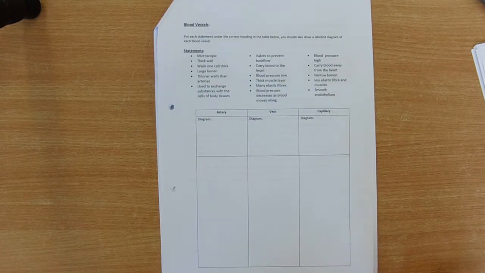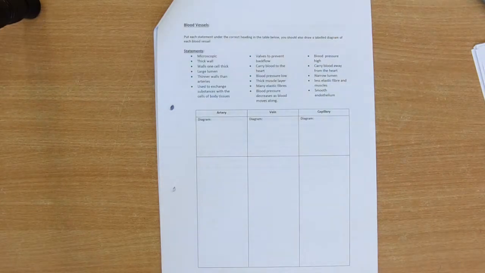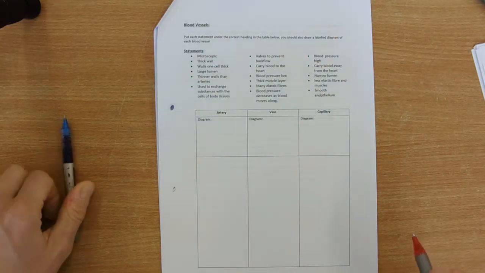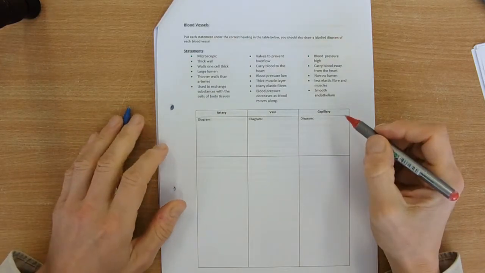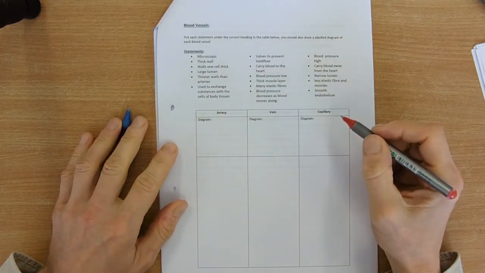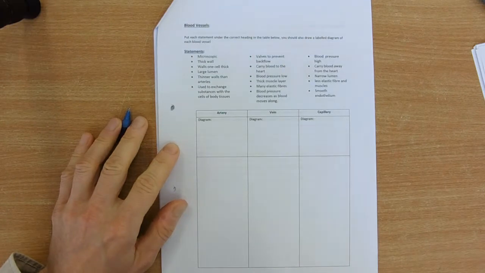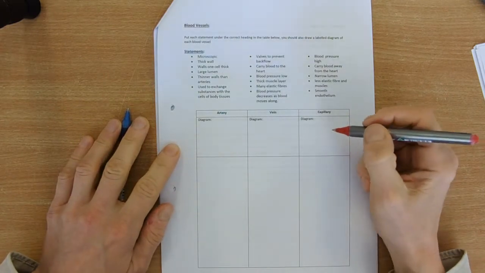Blood vessels. So they're actually giving us quite a lot of information here in this question. And we've got to put each statement under the correct heading. Oh dear me. Right, let's do a diagram first.